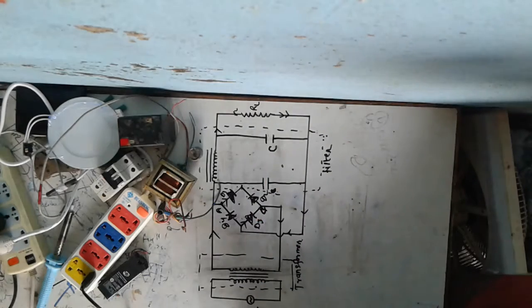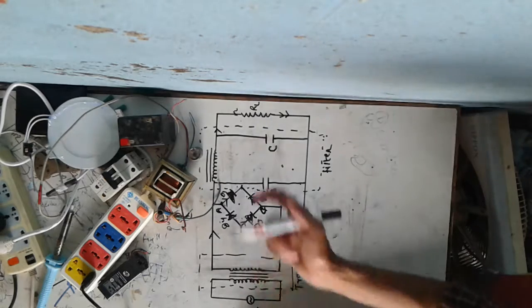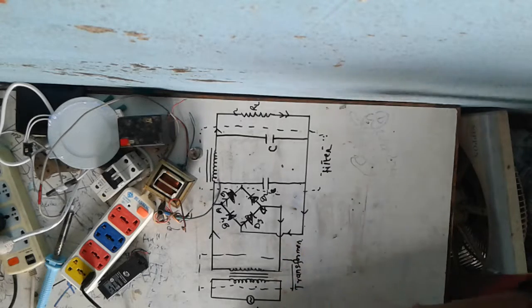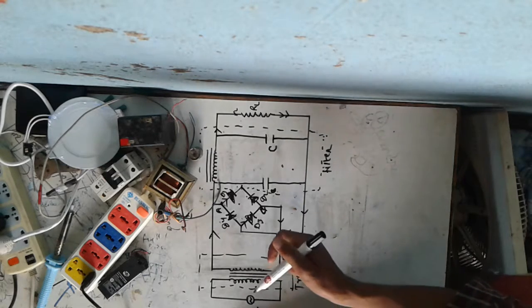In the next half cycle, A is negative and C is positive, so D2 and D4 conduct, but D1 and D3 do not conduct. The current similarly flows in the direction, as I will show you.